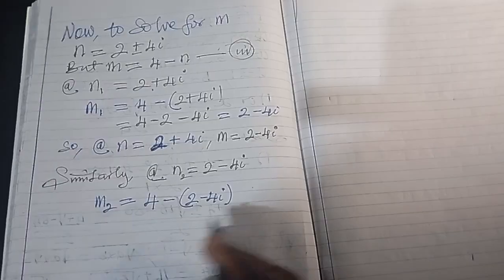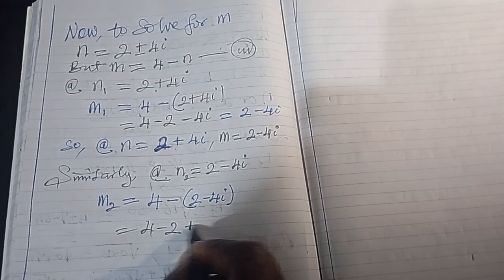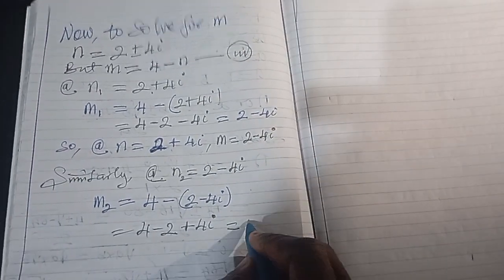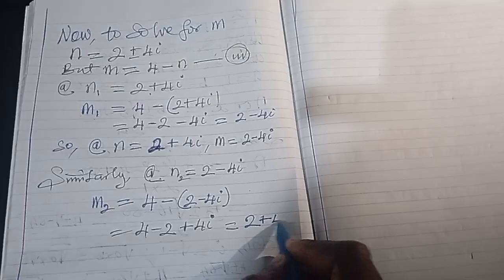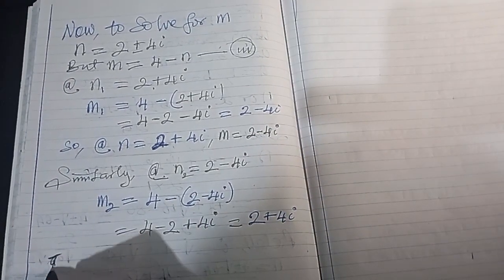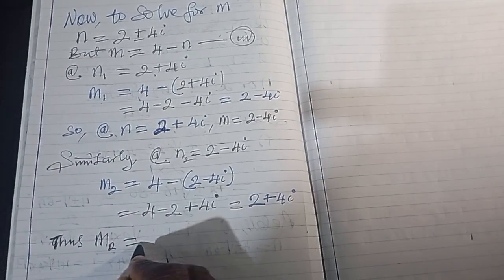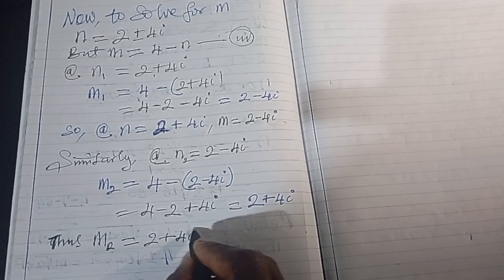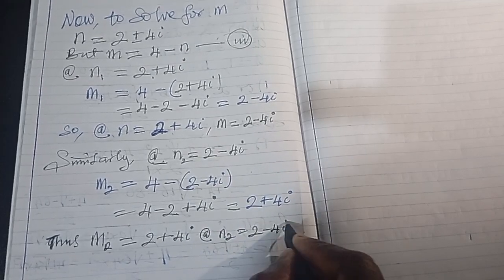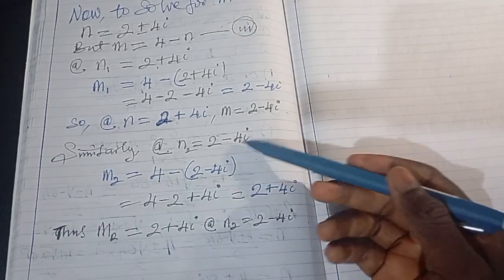So we can have 4 minus 2, and minus will now be plus 4i, which is 2 plus 4i. Thus m2 is equal to 2 plus 4i at n2 equals 2 minus 4i. Okay, so these are the corresponding values of both m and n.